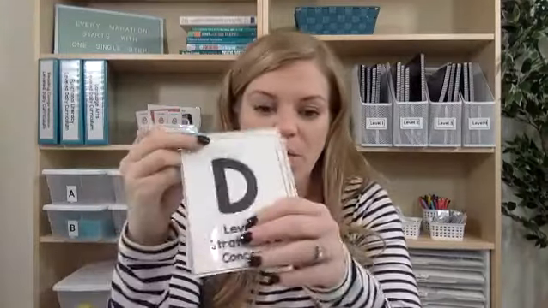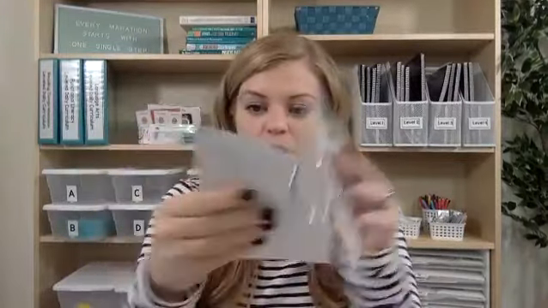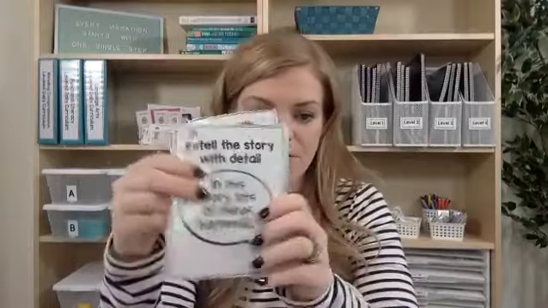Introduce the target topic. So what are we working on? Okay, today we have, let me grab one of these. These are part of my new Ultimate Guided Reading resource. So these are target topics for each level. So level D. So we are working on, let's find a good one. Retell the story with details. Okay, so that's what we're working on. So we're going to talk about what this means before we read our book.